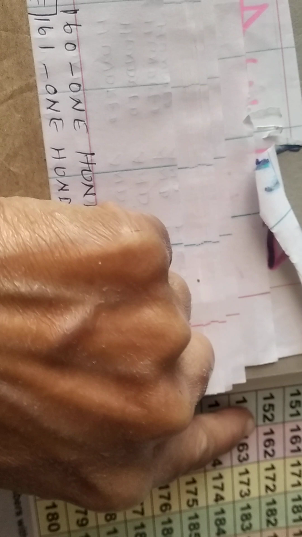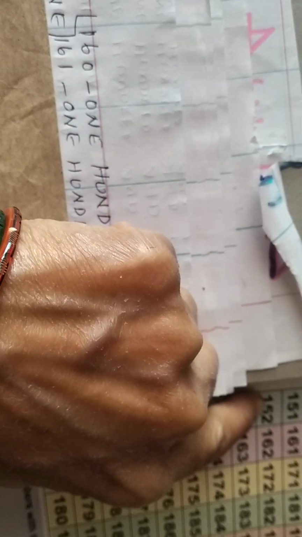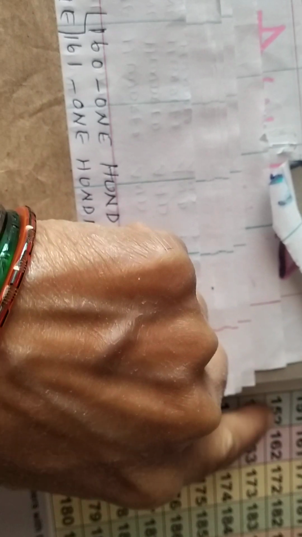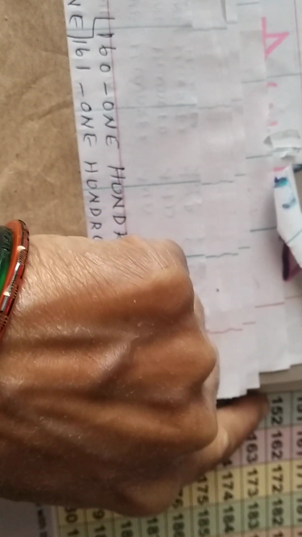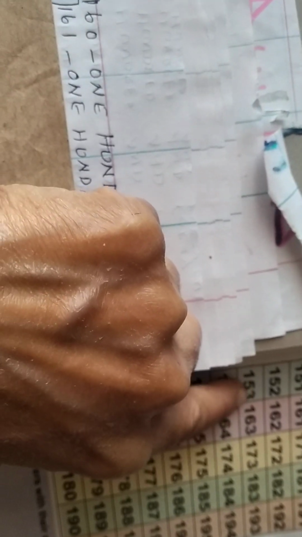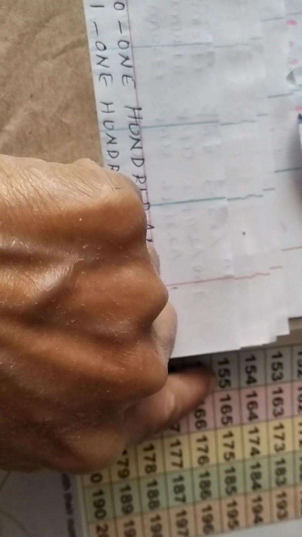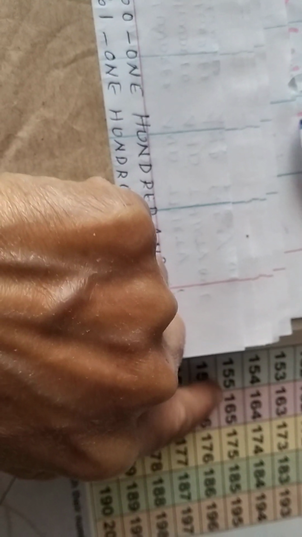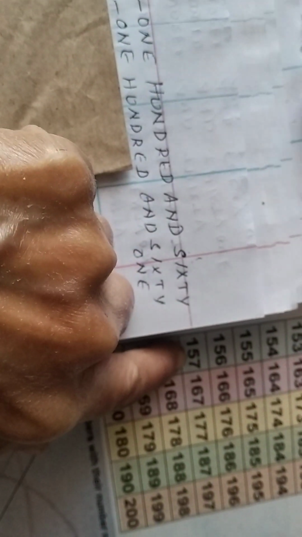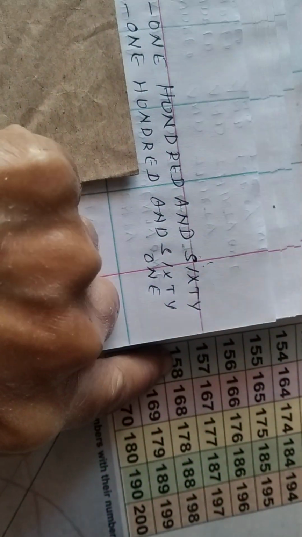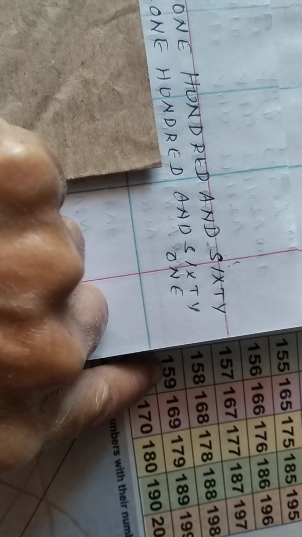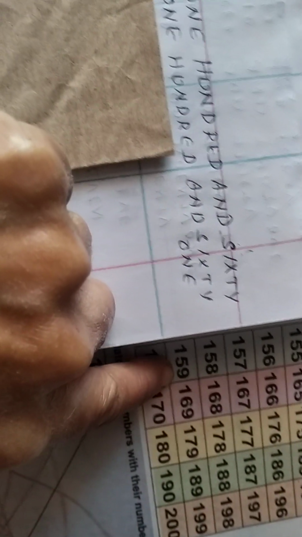So 152, we have to write it as the same thing we tell, 152 TWO, we have to add. 153 THREE, we have to put 3. 154 FOUR, we have to add 4. 155 we have to add. So on 156 you have to add. Here 157 you have to add. Here 158 you have to add. Here 159 you have to add.